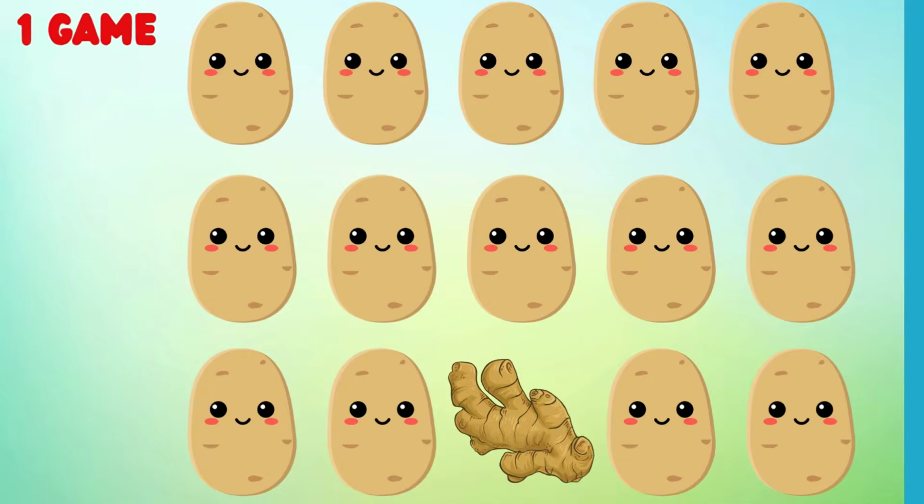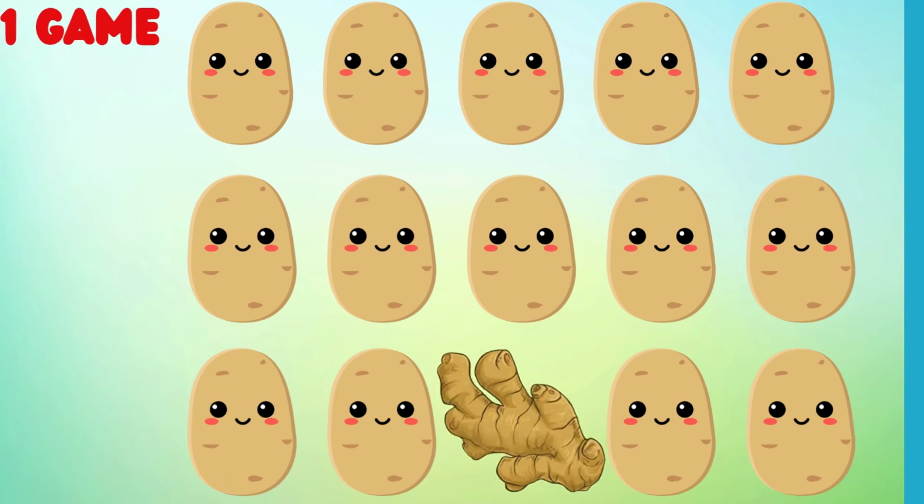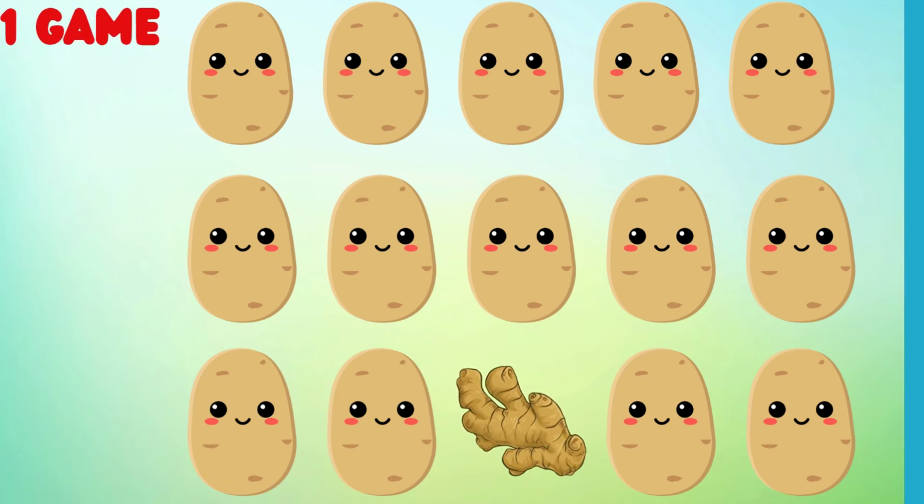These potatoes are ready for a hearty meal, but one item doesn't quite belong. Can you find the odd one out? Great spotting! The odd one out is ginger, hiding among the potatoes.